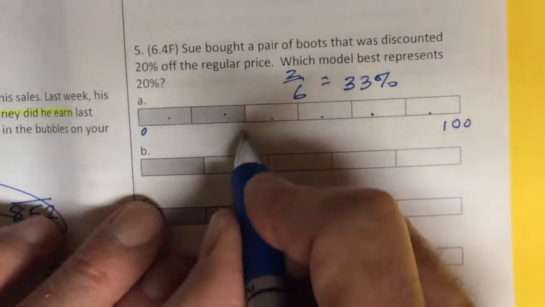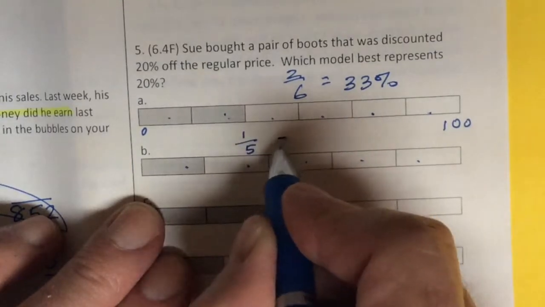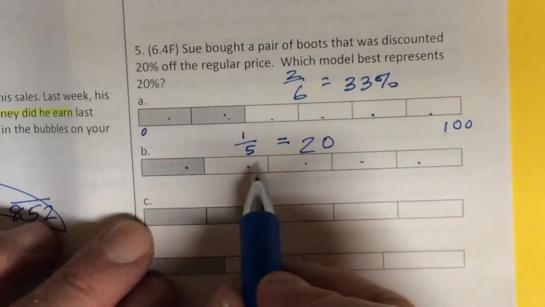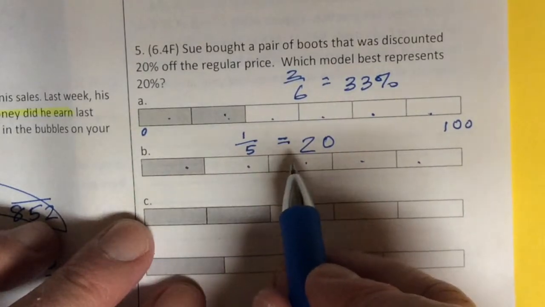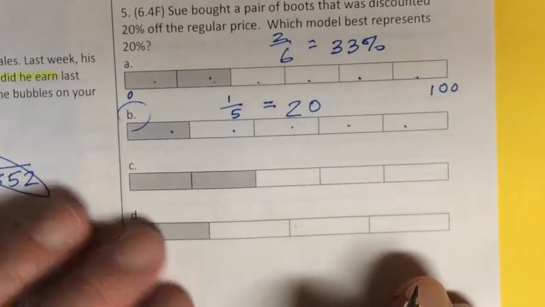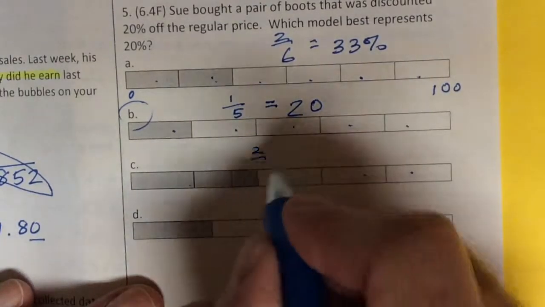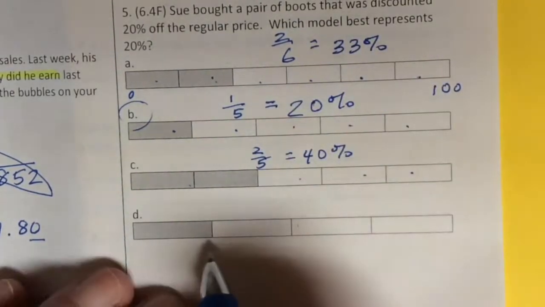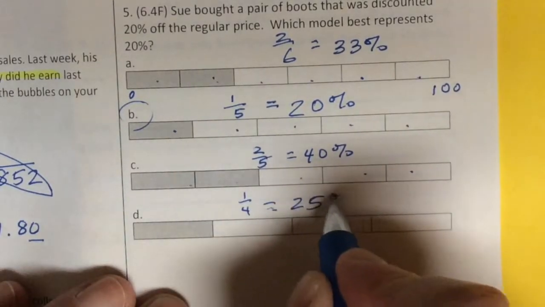B has 1 shaded out of 1, 2, 3, 4, 5 total. 1 out of 5 is equal to 20%. With your calculators, you know how to change a fraction to a percent by typing it in and hitting second percent or change to a percent. Correct answer looks like it's B. I'm going to double check the other ones. This is 2 out of 5, which would be 40%. That's not going to be correct. And the last one is 1 out of 4, and 1/4 is 25%.